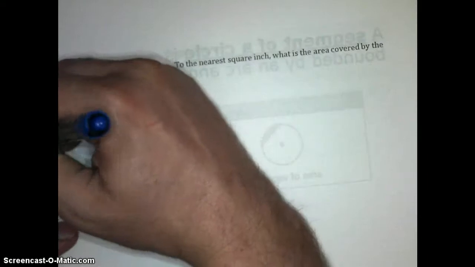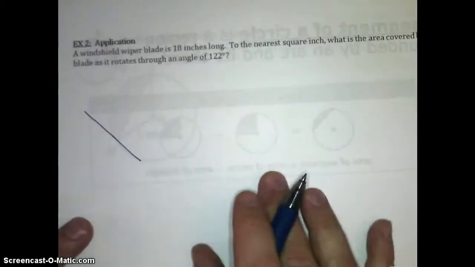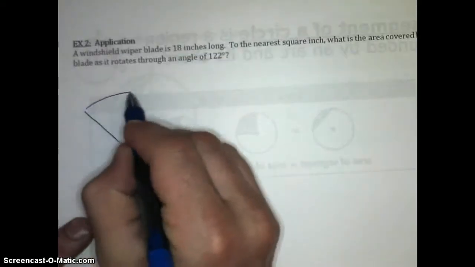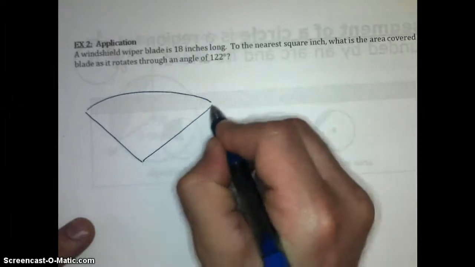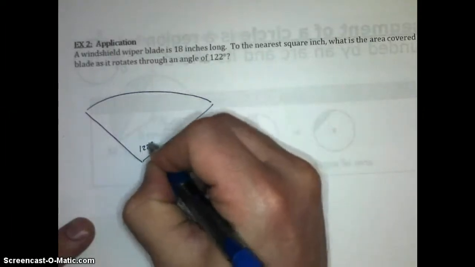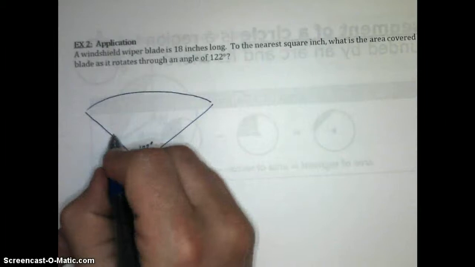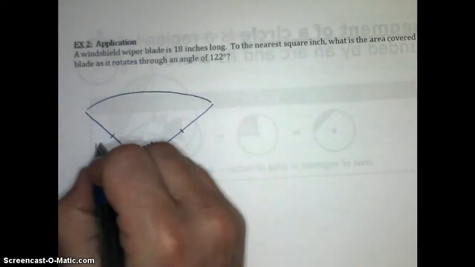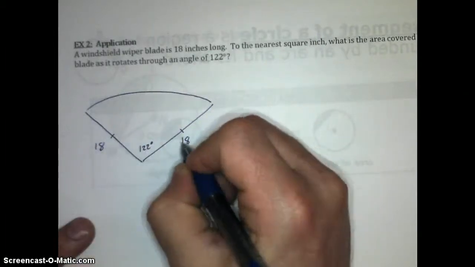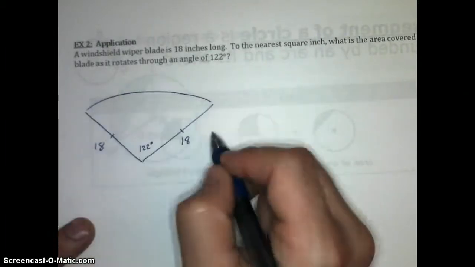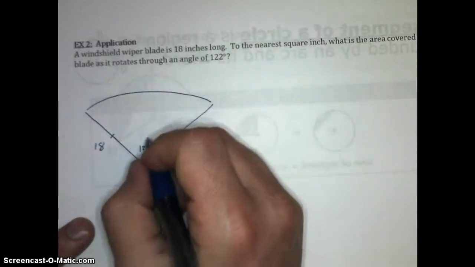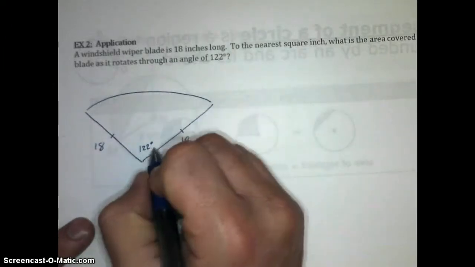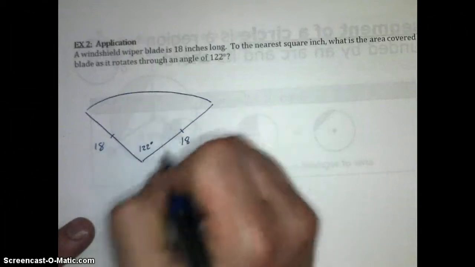If I have a windshield wiper blade that rotates through an angle of 122 degrees, the wiper blade does not become any longer, so these are congruent, and we said it's 18 inches long. So you'll notice I get a portion of a circular pattern. This is forming a sector. And so what we need to do now is find the area of that sector.